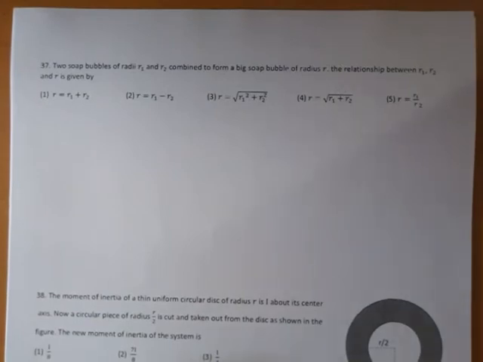Question number 37. Two soap bubbles of radii R1 and R2 combine to form a big soap bubble of radius r. The relationship between R1, R2 and R is given by... So here we know the volume of the soap bubble is conserved, but we can't write any formula for the volume because this is a soap bubble. If this were like water droplets or something, then we could write the equation for the volumes. So here we have to deal with this using energy conservation.